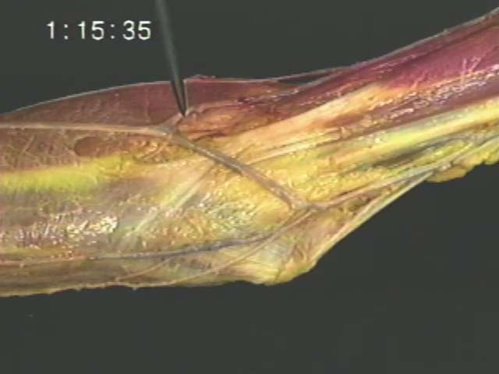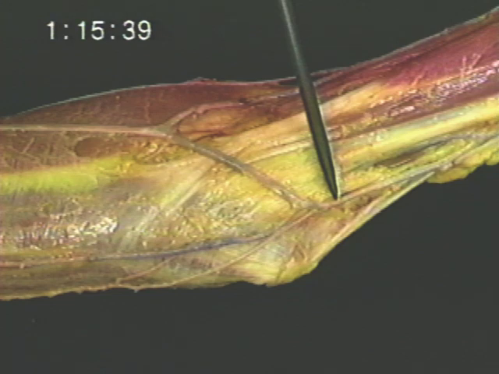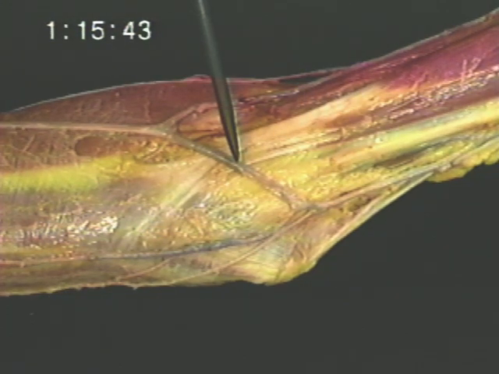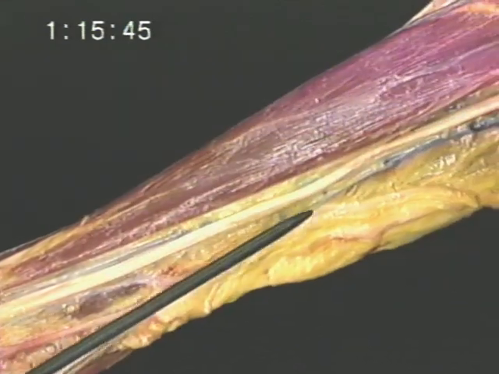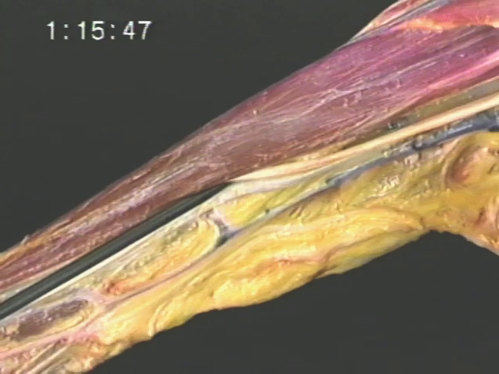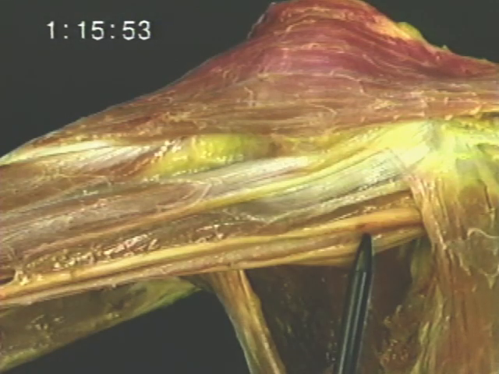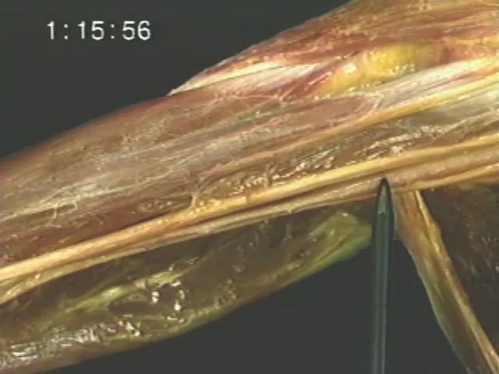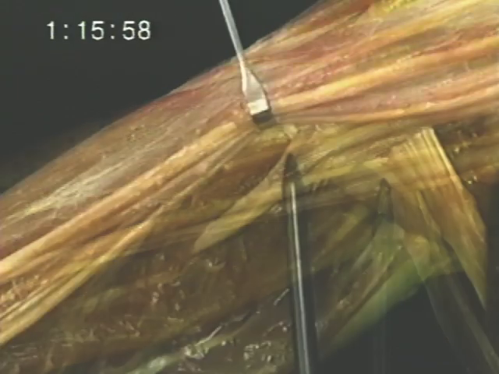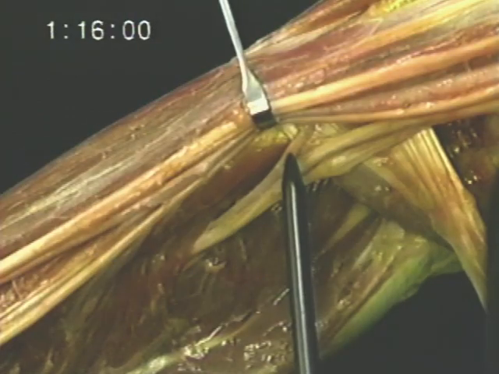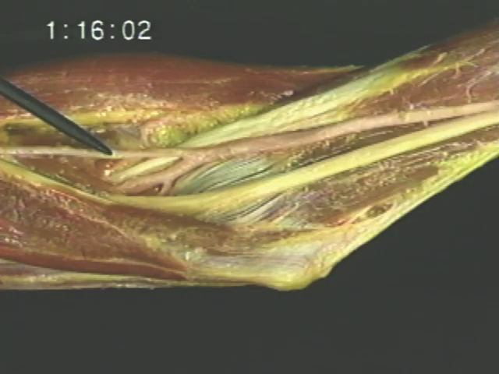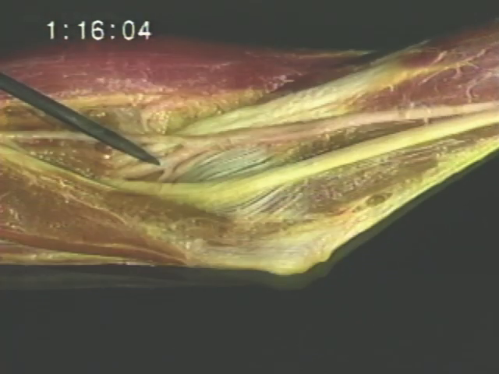Here's the cephalic vein and the basilic vein, the antecubital vein, the brachial vein, and the axillary vein. Here's the axillary artery, the brachial artery, the profunda brachii artery. At the elbow, the radial artery and the ulnar artery.